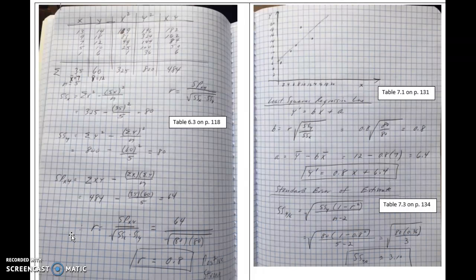Although it is all spelled out step by step for you on tables 6.3, 7.1 and 7.3 in the text, I think it's helpful if you see it written out also, and let's just talk through this together. So this was a scenario where there were 5 individuals selected, and the hypothetical context was that we were looking to see if there was a relationship between the number of holiday cards an individual sent and the number of cards that they received.